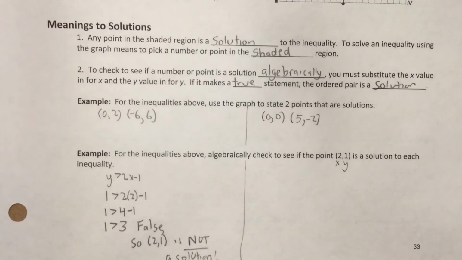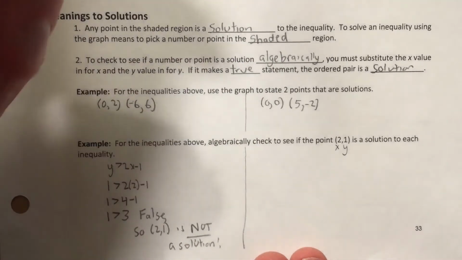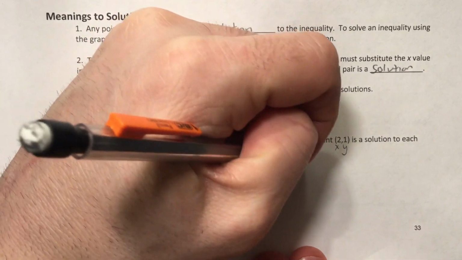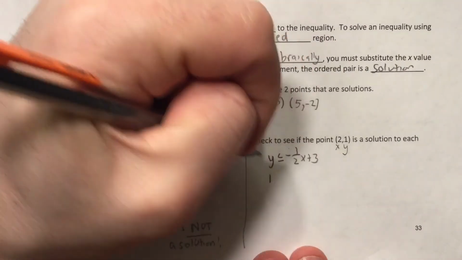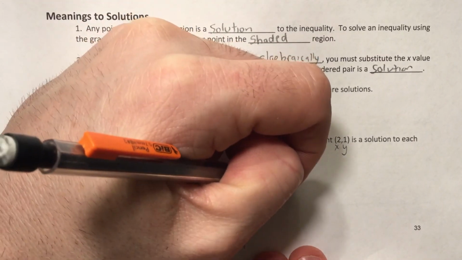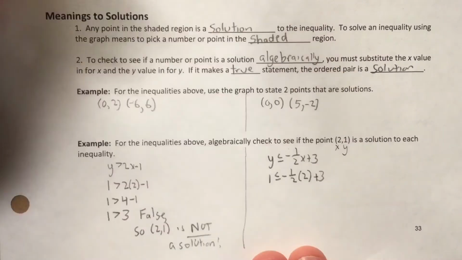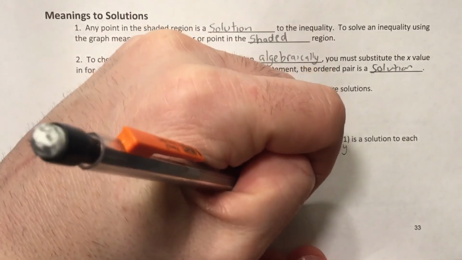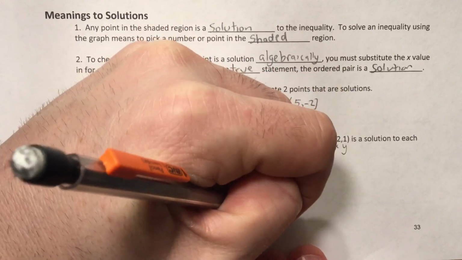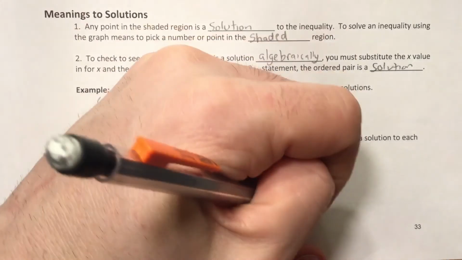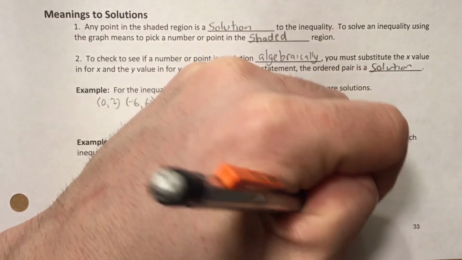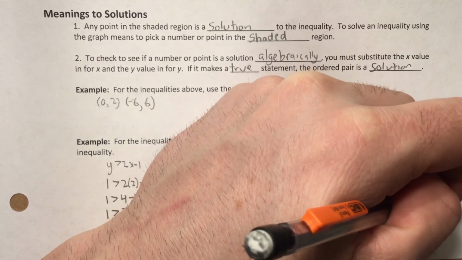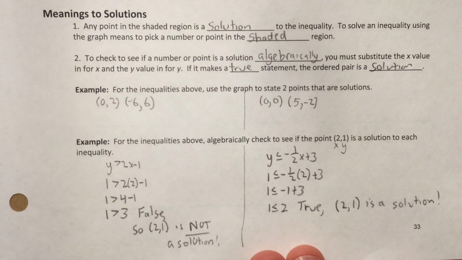For our second inequality, that was y is less than or equal to negative 1/2 x plus 3. Same thing, I'm going to plug 1 in for y and 2 in for x. And I end up with negative 1/2 times 2 is negative 1. And I get 1 is less than or equal to 2. And that is true. So we'd say 2, 1 is a solution. And there's our review of inequalities.